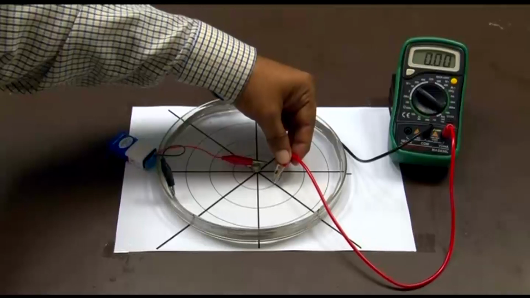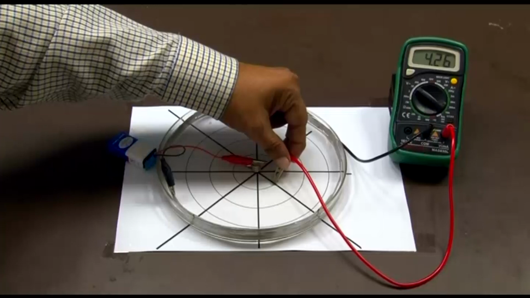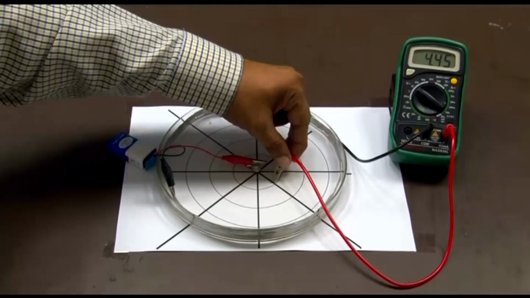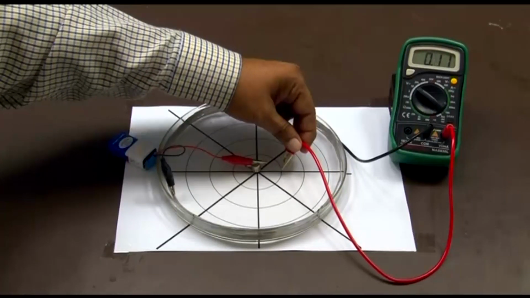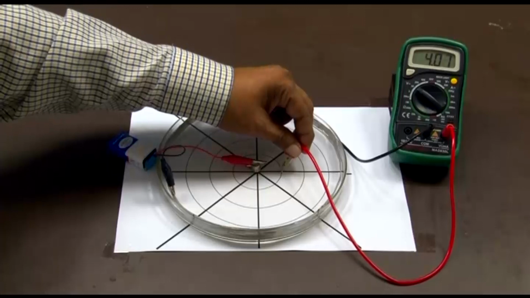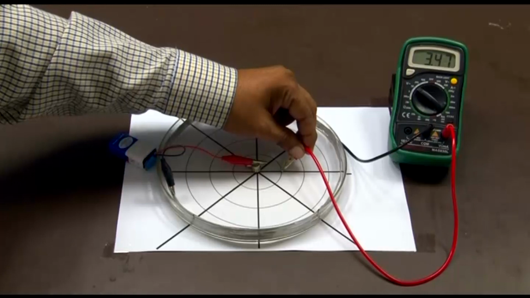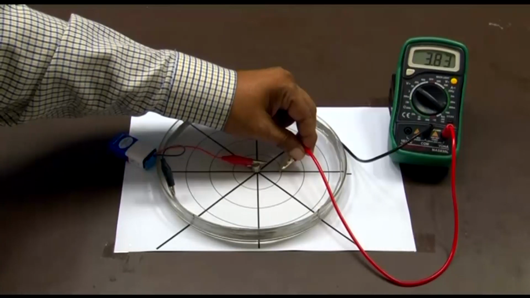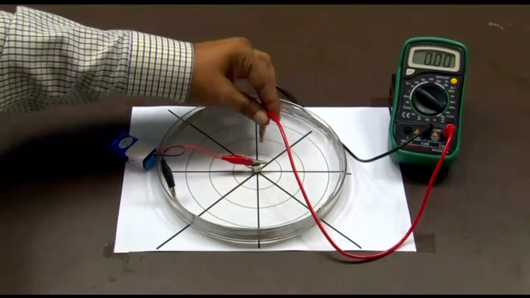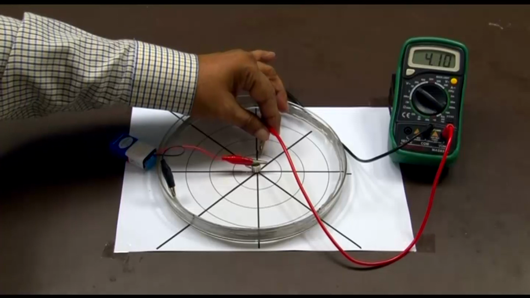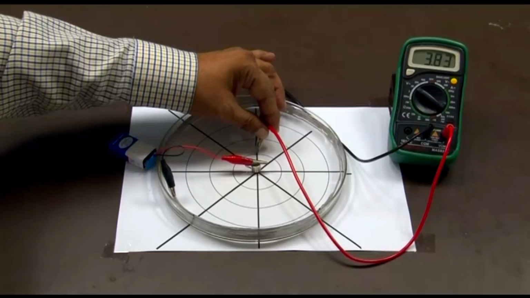So, let me put it here, and what is there on the display is 4.3, 4.2, something like that. Somewhere else on the periphery of this inner circle, it's again around 4. 3.8, 3.9, somewhere here, yes, 4.2, 3.9, around 4 volts.